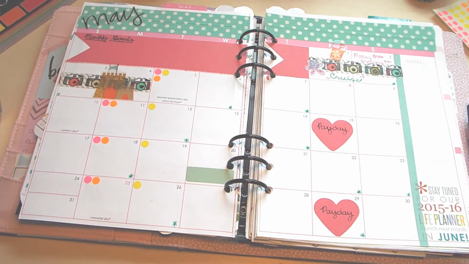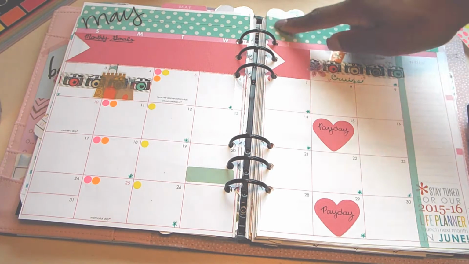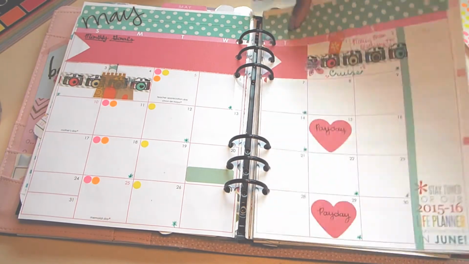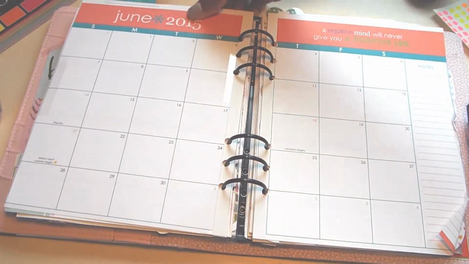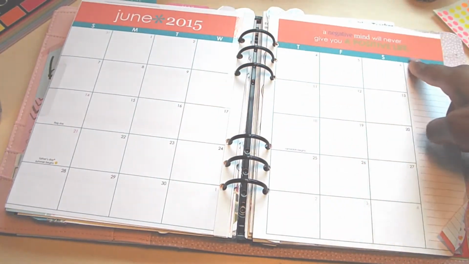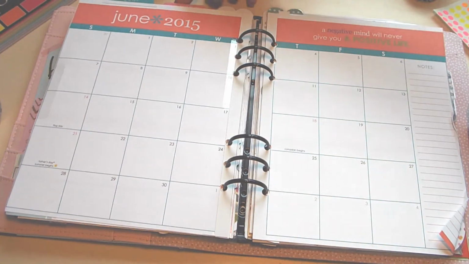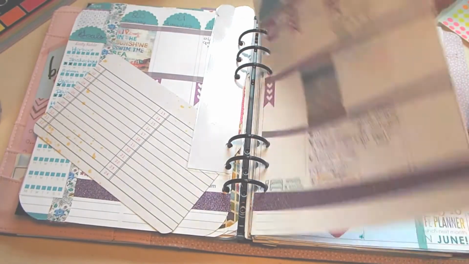But let me just get started and say that basically where I start is I look at the spread that is up here. So obviously with the Erin Condrens, I can show you guys June. They pretty much look like this. If you have an Erin Condren, you know this really well. It has a quote on this side and then just the month and the year on the other side. Well, oops, that's my last week.